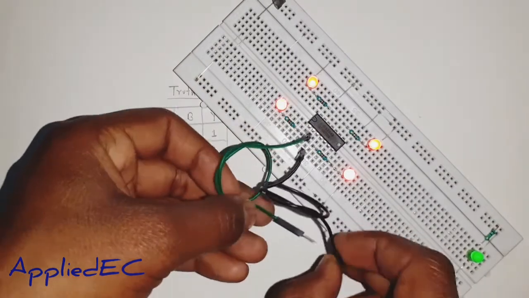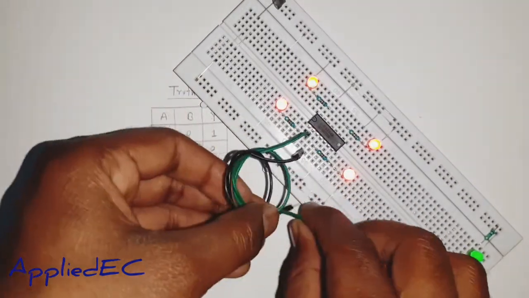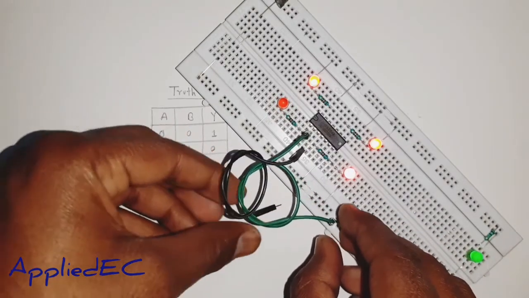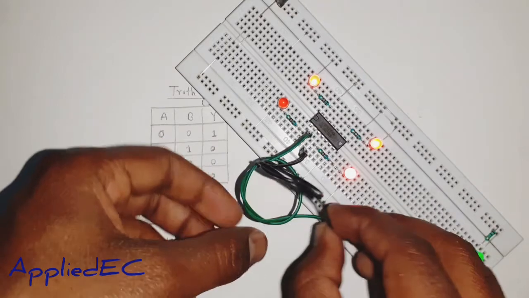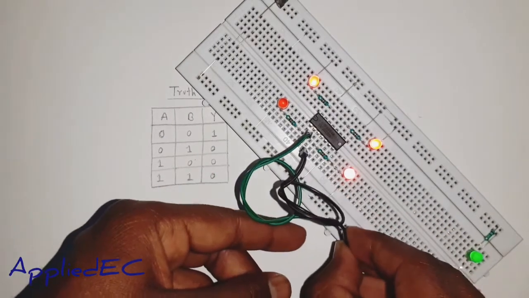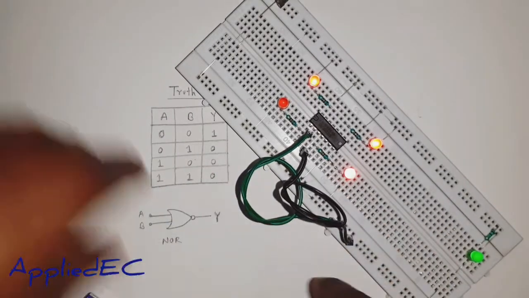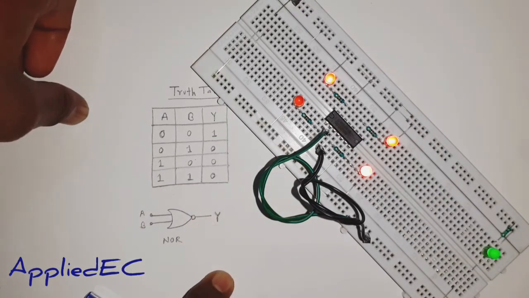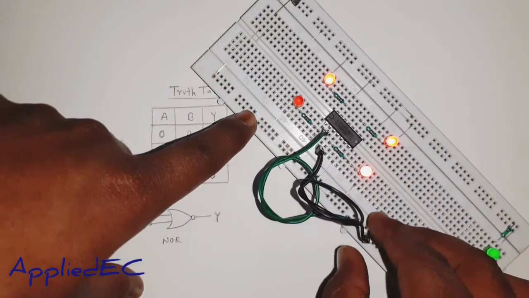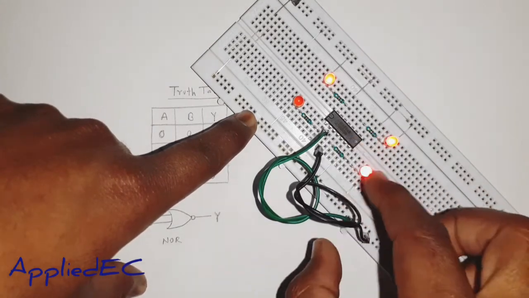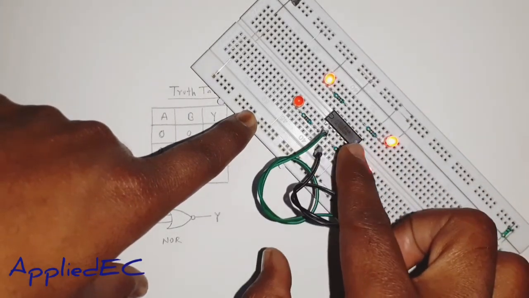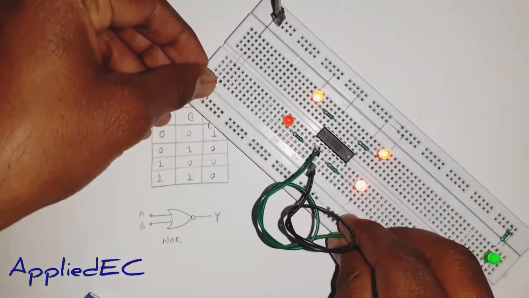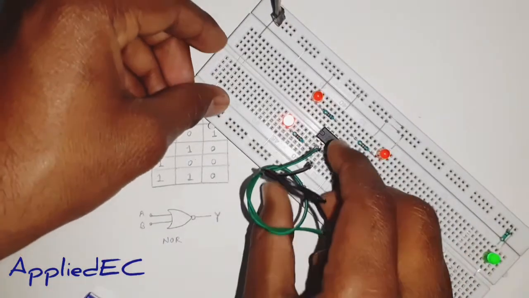If I power another input as 1, then this goes 0. And if I provide both the inputs as 1, then also 0. So this explains the whole truth table here. So the same we can do for other NOR gates. Like this IC has 4 NOR gates. So let me connect to the other NOR gate.